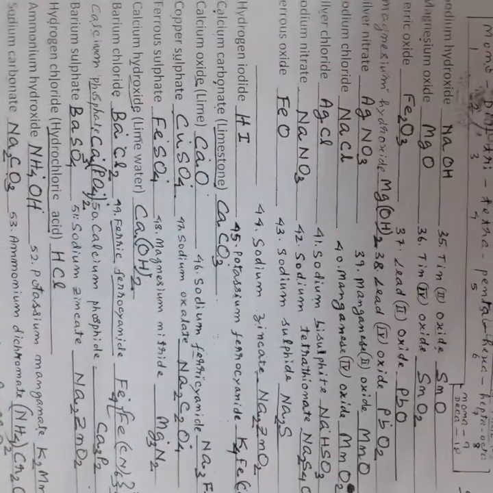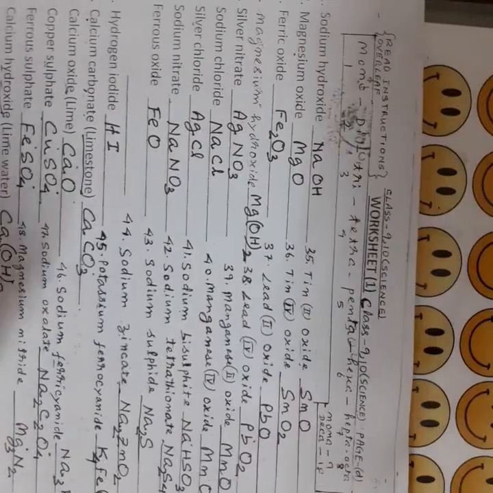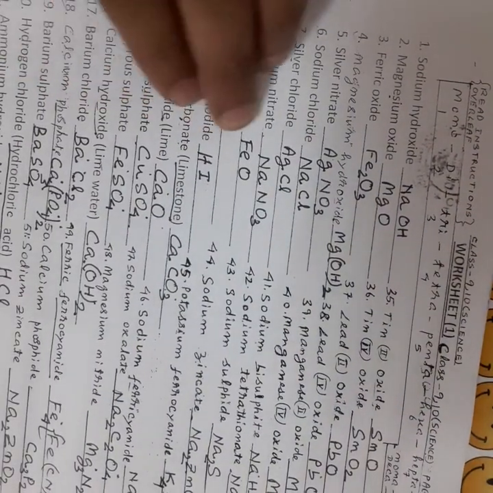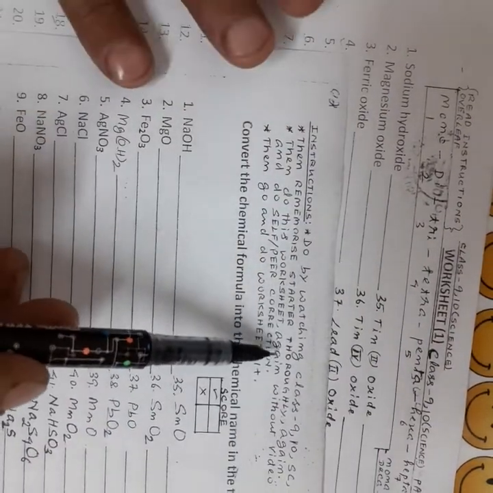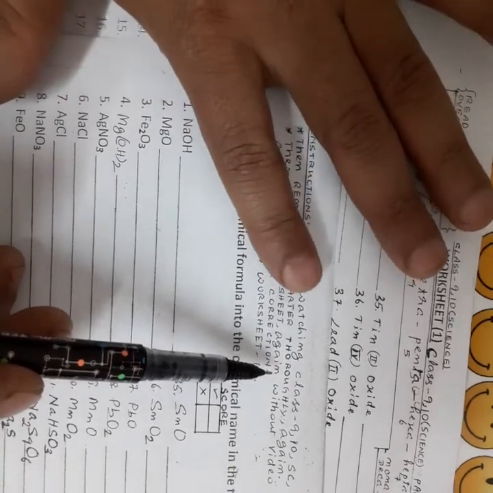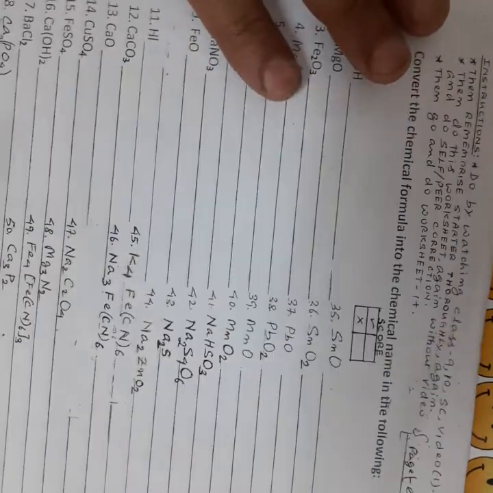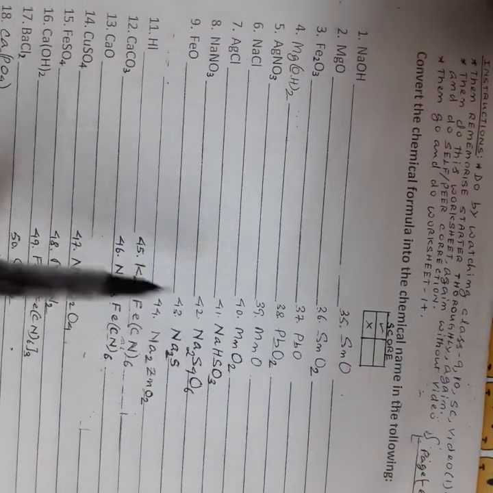So after you finish this worksheet, you do it on your own, and then after getting this thorough, you go and revise the starter thoroughly again, and then go and do worksheet 1. Okay, worksheet 1 instructions will be written on worksheet 1 itself.